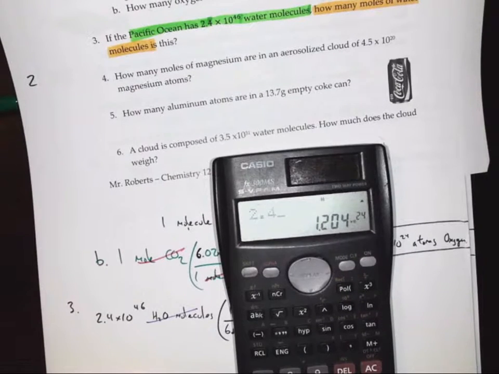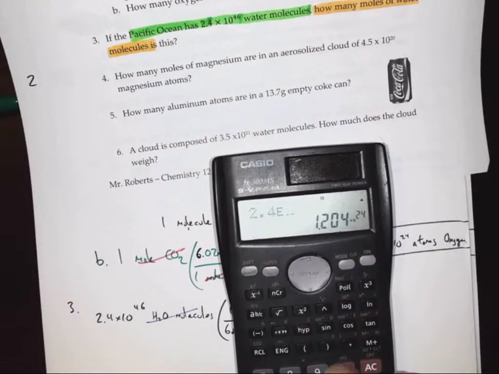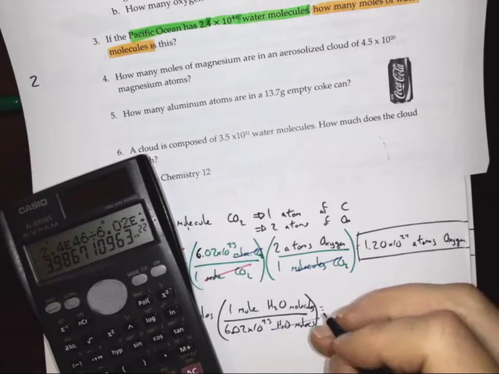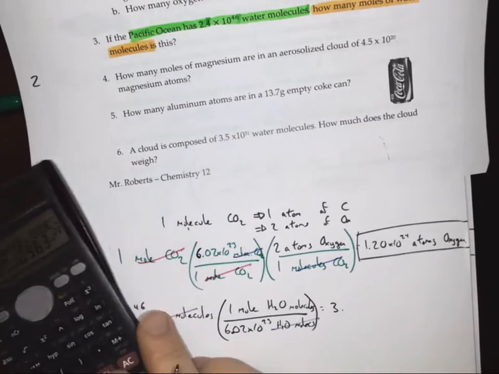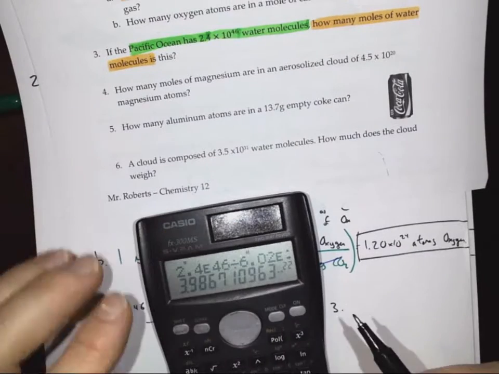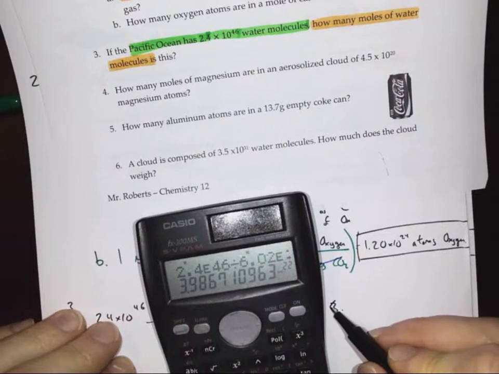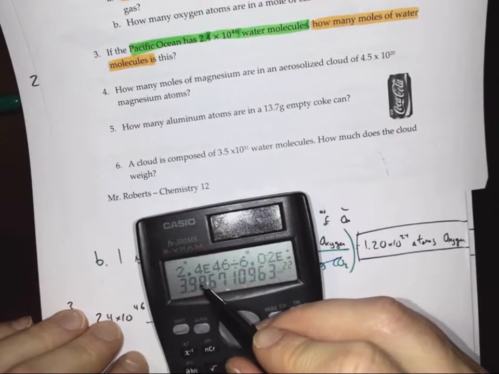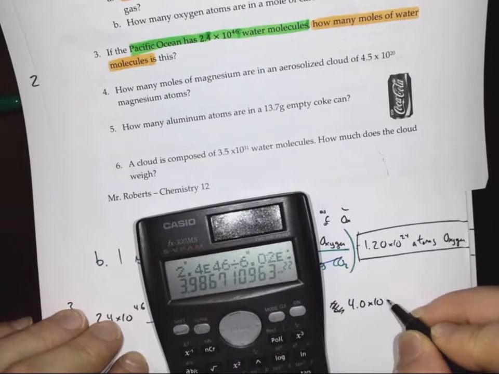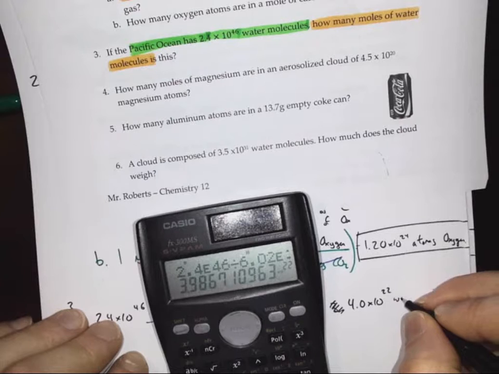All right, 2.4 times 10 to the 46, and I'll divide that by 6.02 times 10 to the 23. How many sig figs should I get? 2 sig figs here, 3 sig figs there. So my answer should be rounded to 2 sig figs, which means I would round that to 4.0 times 10 to the 22.